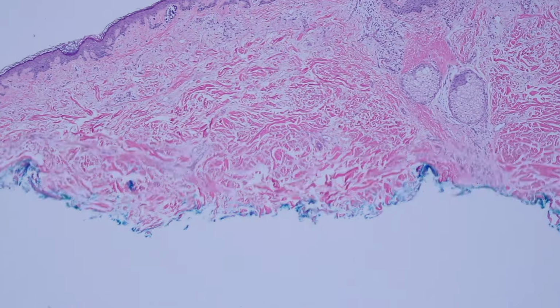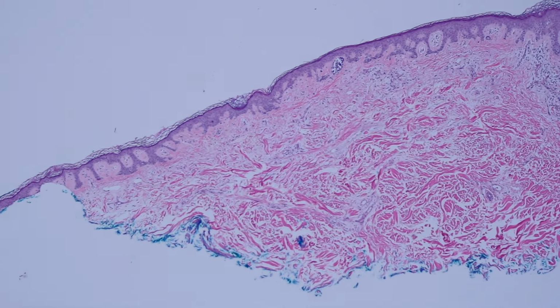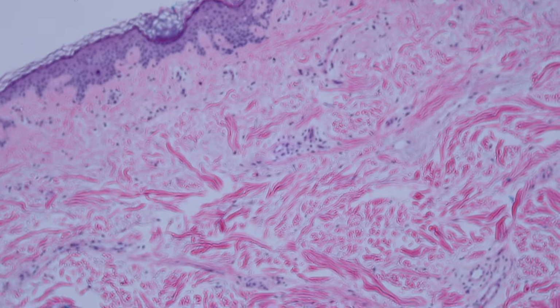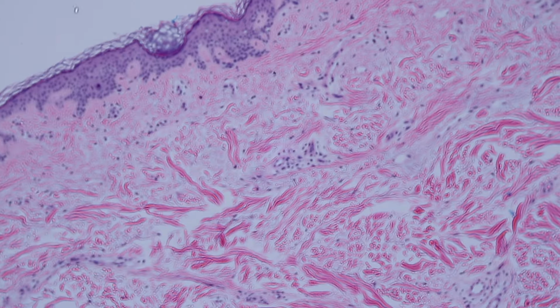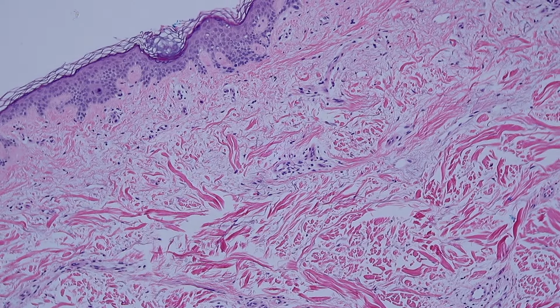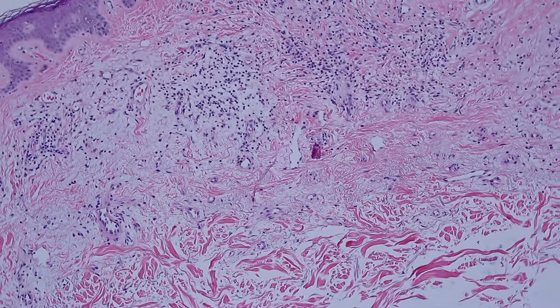This is what the kind of normal dermis looks like in this person. You've got the epidermis up top. The papillary dermis is normally filled with fine, delicate collagen fibers. And then the reticular dermis has big, thick bundles of collagen type 1. Okay? So that's kind of the normal dermis. And then look over here.